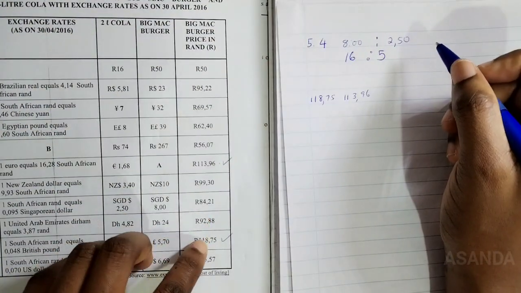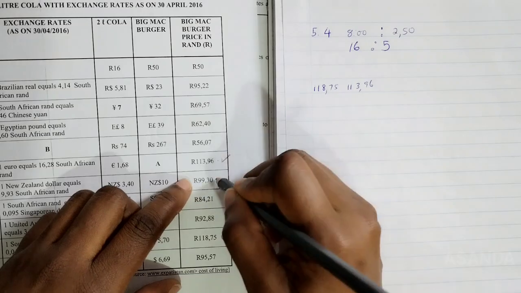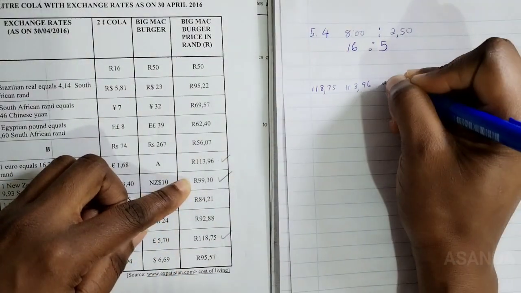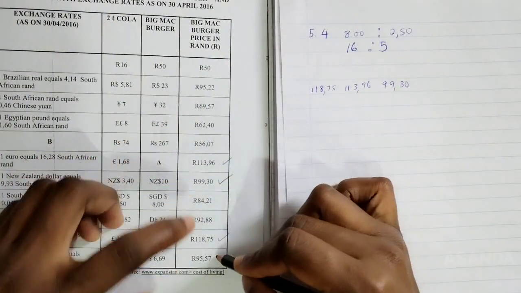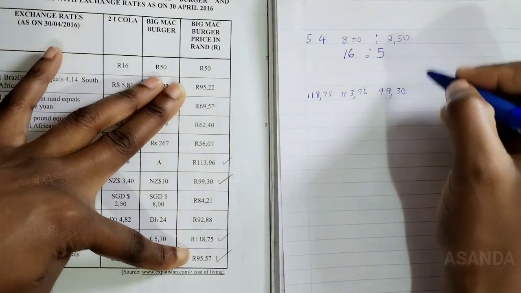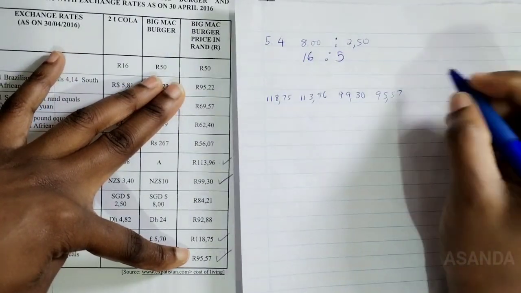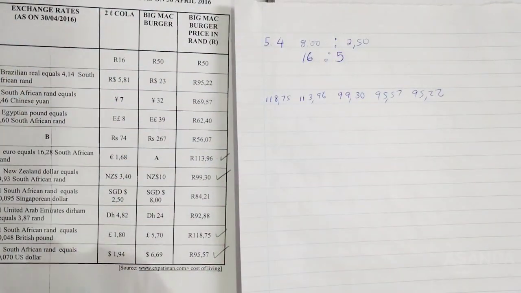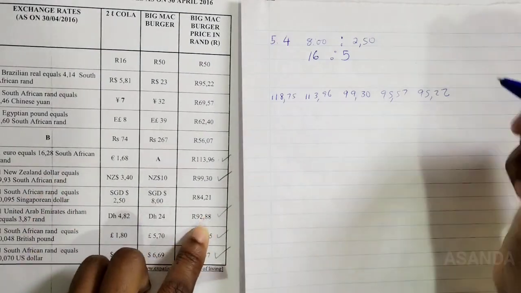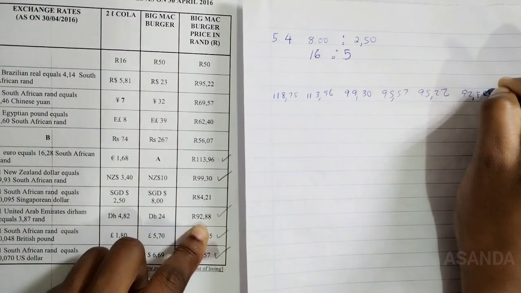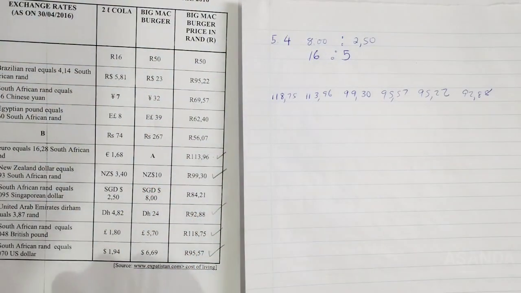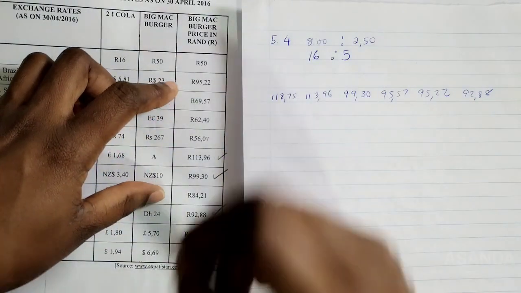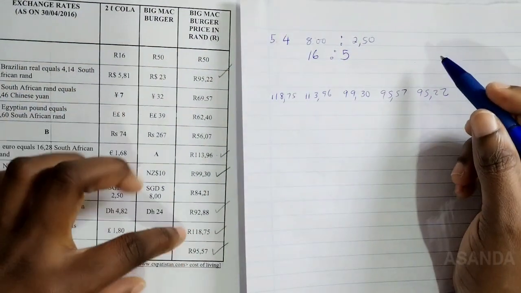113.96, and then we have 99.30, and then 95. Is there any other 99? No. So we go with 99.30. Then there's 95 here and then 95. So this is the biggest 95, so we're going to have 95.57. And then we have 95.22. And then we're going to go to 92.88. And I hope I didn't skip anything.